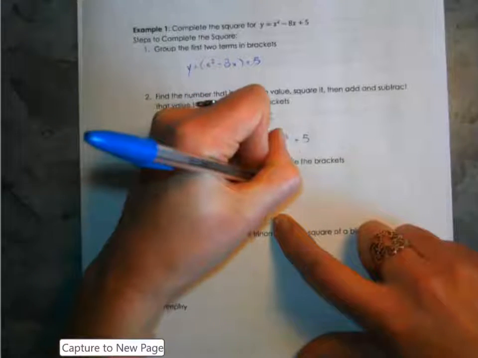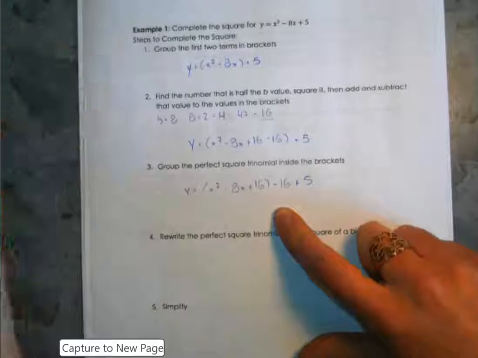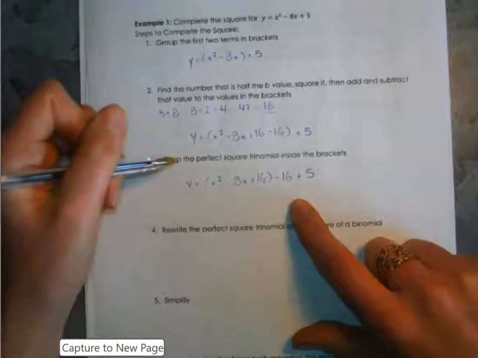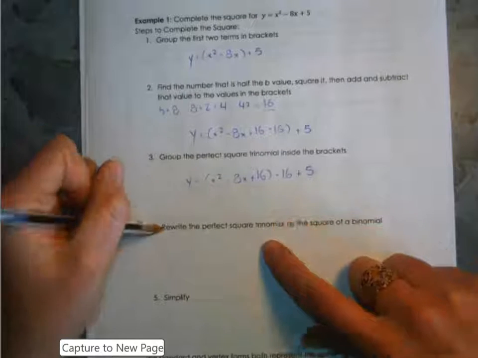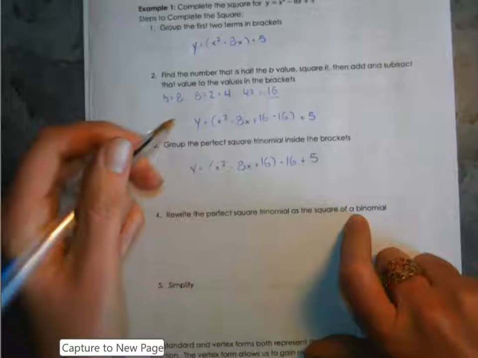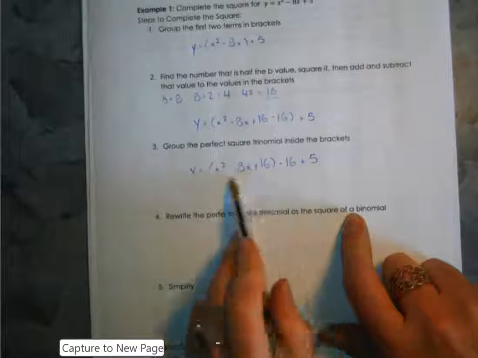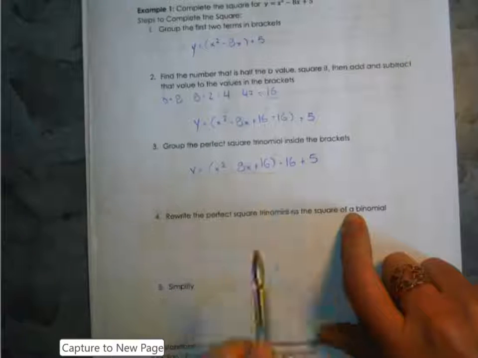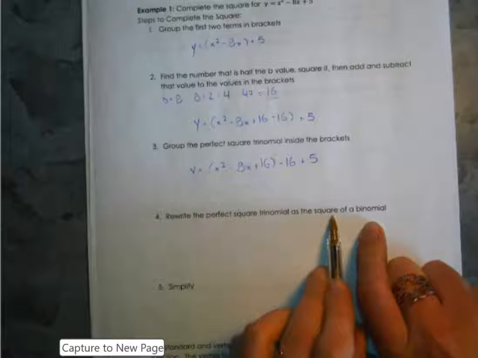So minus 16 plus 5. Okay, and then the next thing is to rewrite the perfect square trinomial as the square of a binomial. So this is where we're going to do what we learned about in the previous section. We're going to take this perfect square trinomial and make it into the square of a binomial.